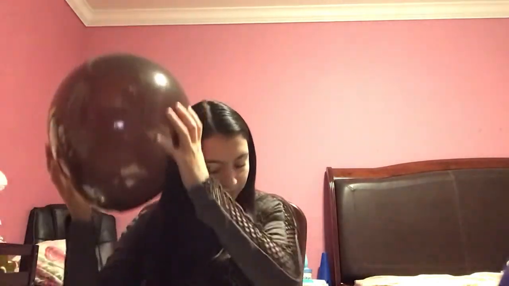Now, check this out. I'm going to take the balloon and I'm actually going to rub it against my hair. Ready to see? Hopefully we can capture it. Let's give it a good rub. Check that out. Do you guys see it? Look, let's do the other side. Look at that.